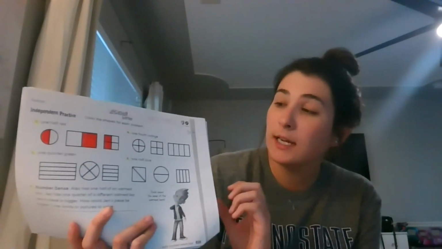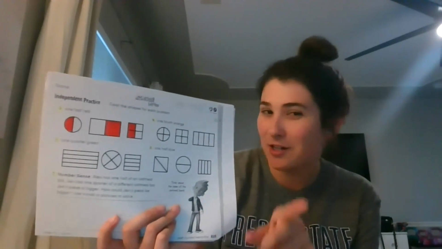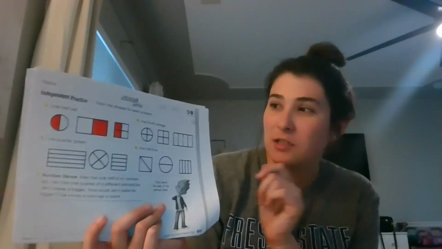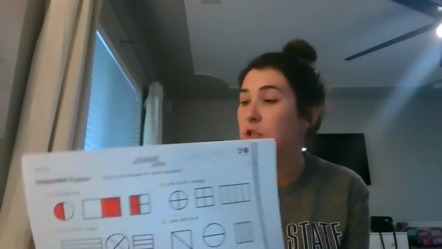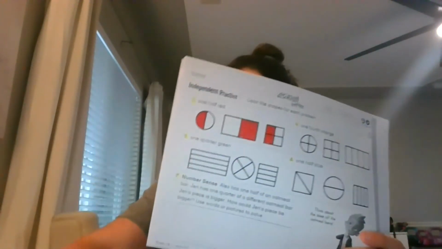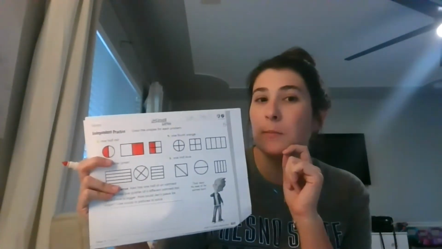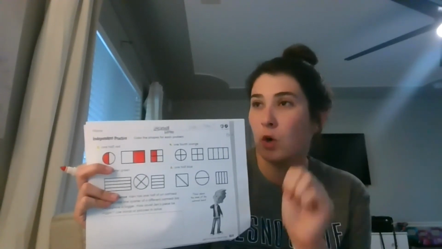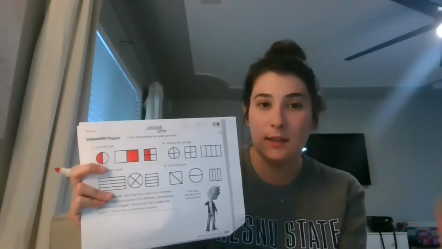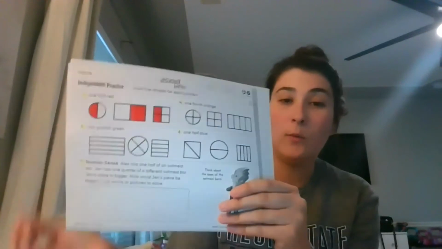So number 4 is where it kind of gets a little bit tricky, but I know you guys are really smart and I know you guys are hard to trick. So I think you guys are going to crush this. So number 4 says color 1/4 orange. So I'm going to get my orange marker. So now remember when it says fourths, that means that the shape is already cut into 4 parts because it's fourths, which is why it sounds like we're saying number 4. But it says 1/4. So 1 out of the 4 we must color.